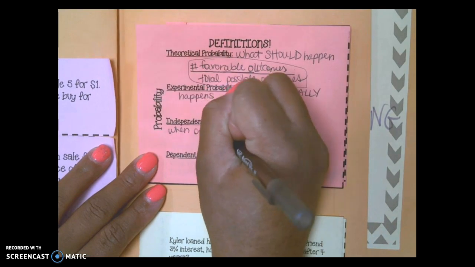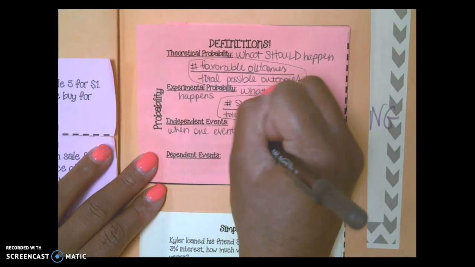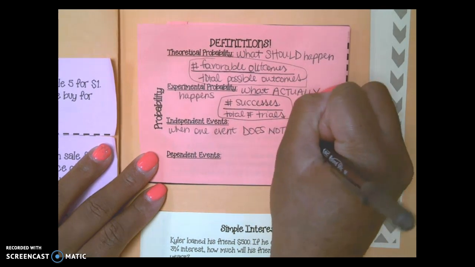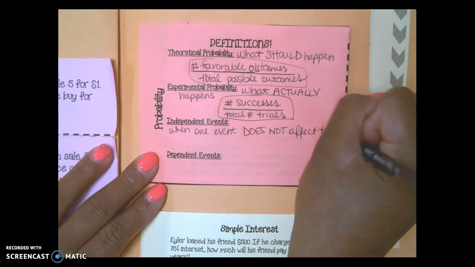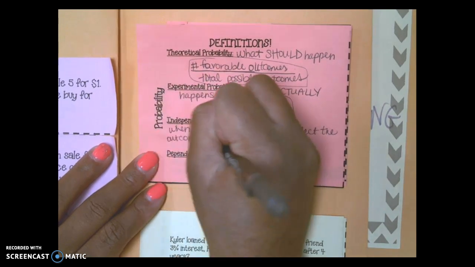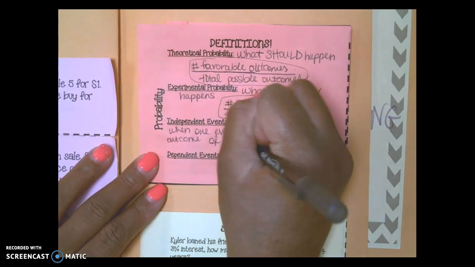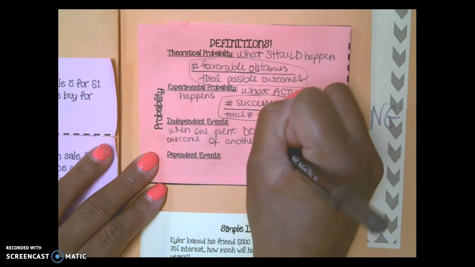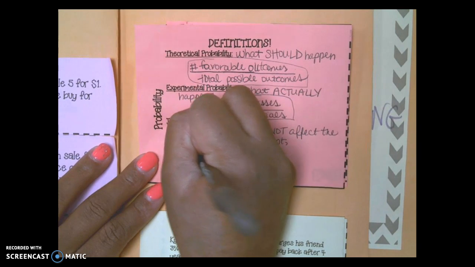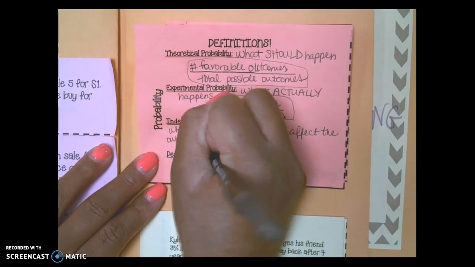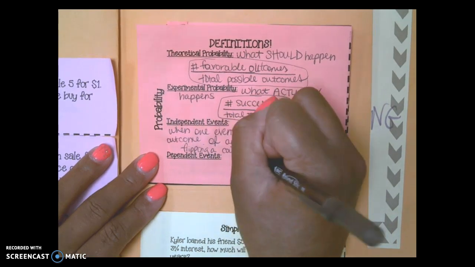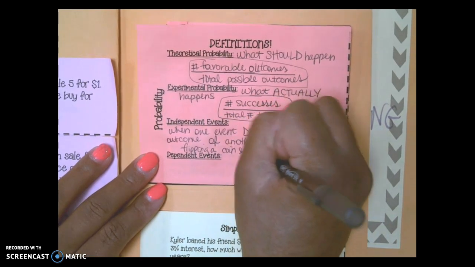When one event does not affect the outcome of another event. That's like flipping a coin and rolling dice.